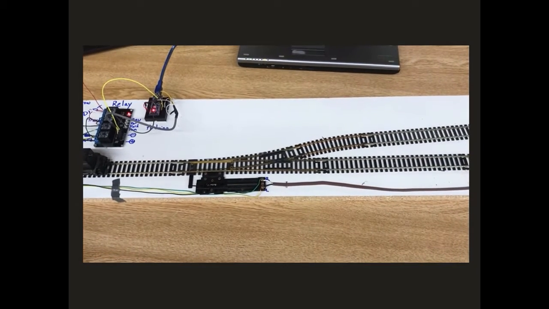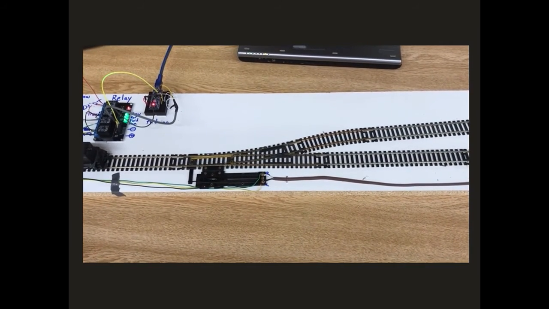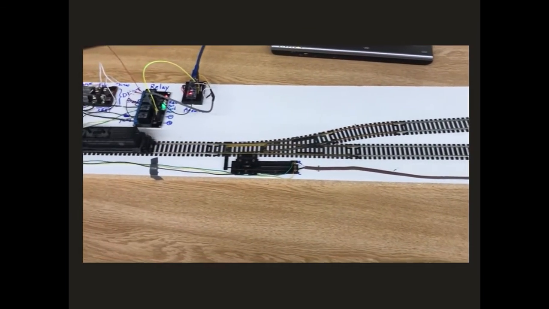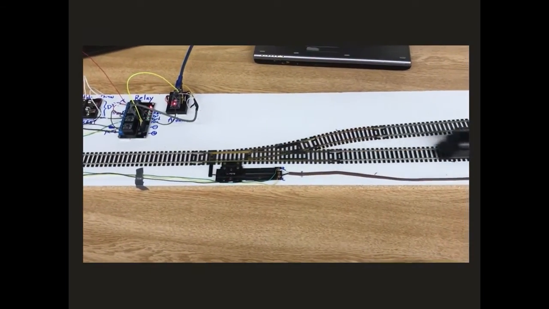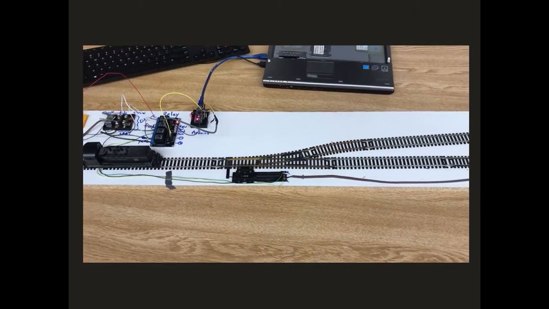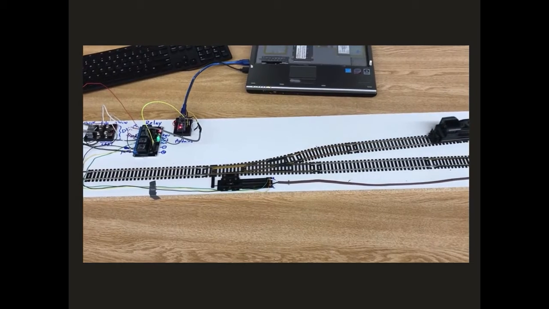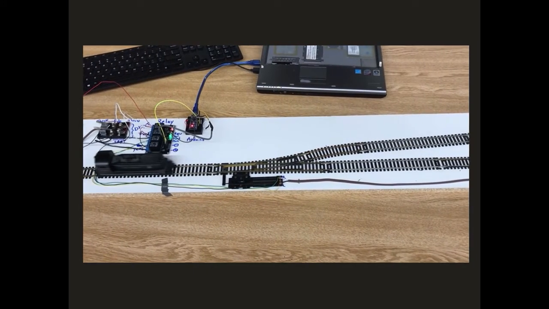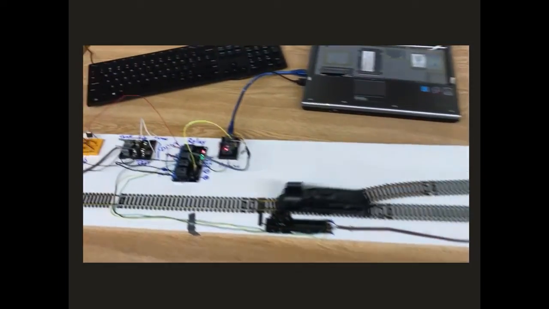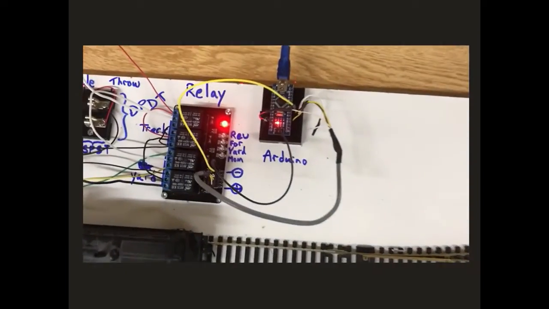The program does not take any inputs. It is entirely based on time, which is calculated internally. The train drives forward for X milliseconds, stops for Y milliseconds, then reverses for X milliseconds, and stops for Y milliseconds. At that point, the yard switch gets changed and the program for the train runs again.